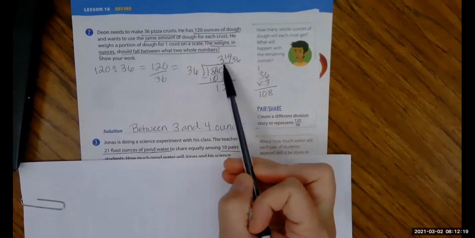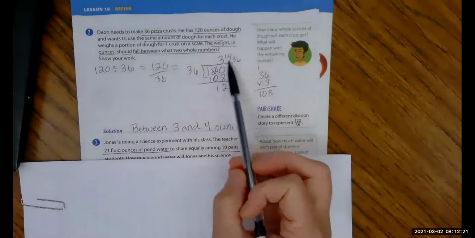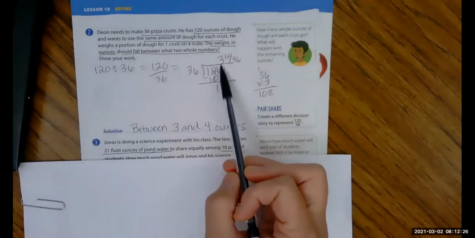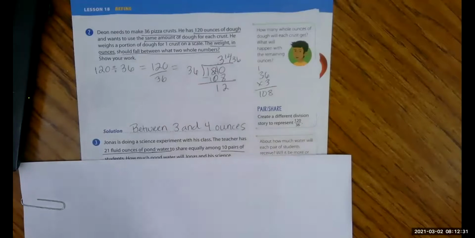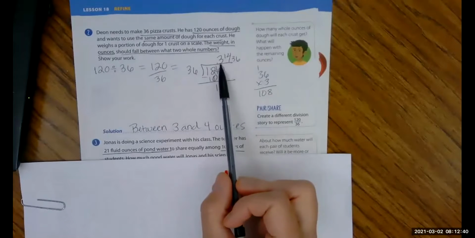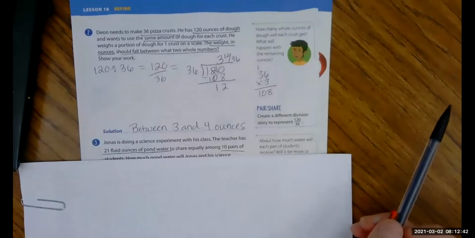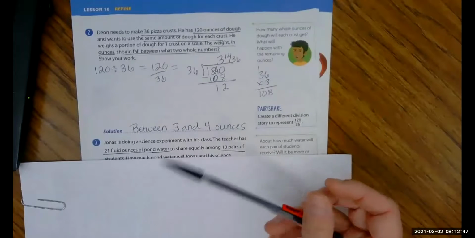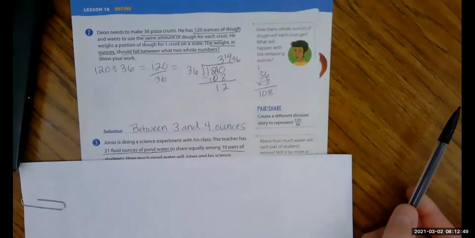So anytime you get a mixed number, and they ask you between what two whole numbers it falls, it's always between the whole number that's there, which is 3, and then the next whole number up. It can't be less than 3 because you have 3 plus a little bit more. So it's always going to be between 3 and the next whole number, which is 4. Or if you have 5 and 1/5, you have 5 plus a little bit more, so it's going to be between 5 and the next whole number, 6.